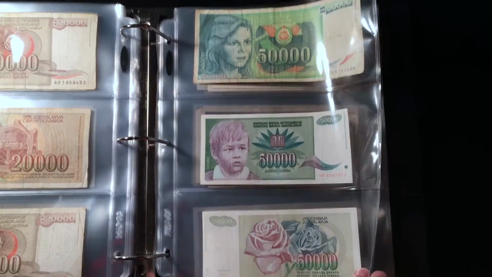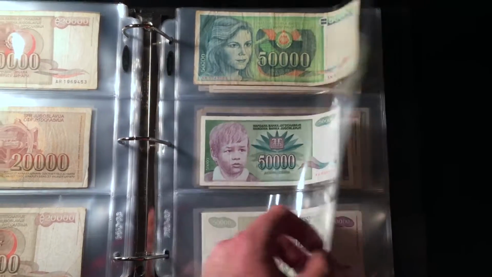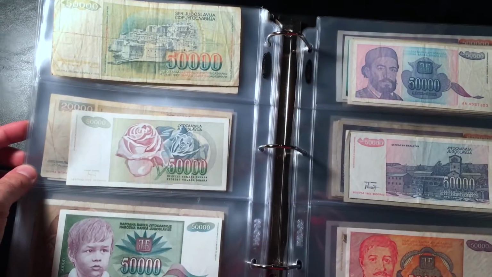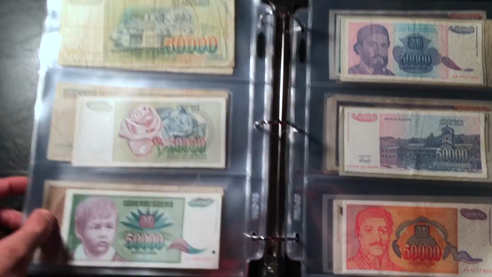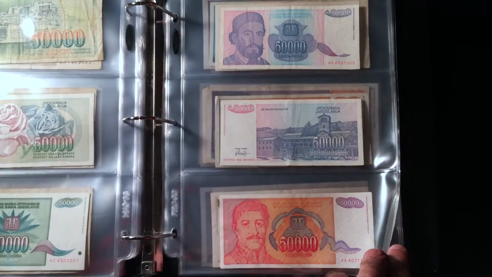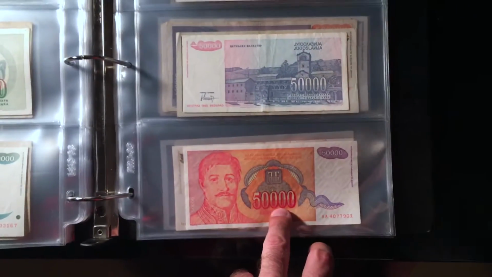And as the Soviet Union was collapsing in the late 80s and early 90s, a lot of different countries in the Soviet bloc started producing very high denomination notes because of the hyperinflation, because the economies were essentially collapsing. Now here you will see the 50,000 dinar note.